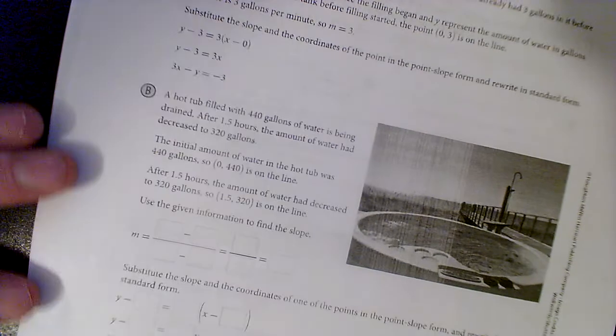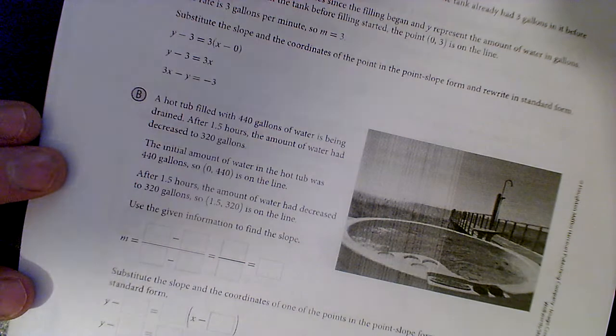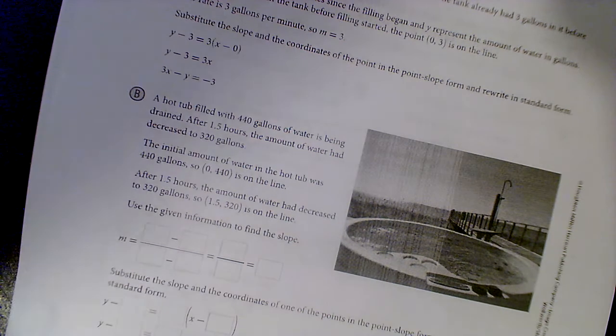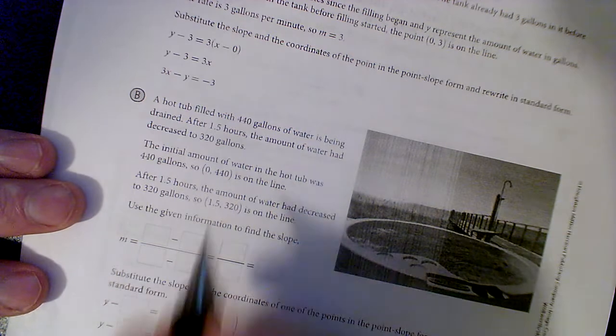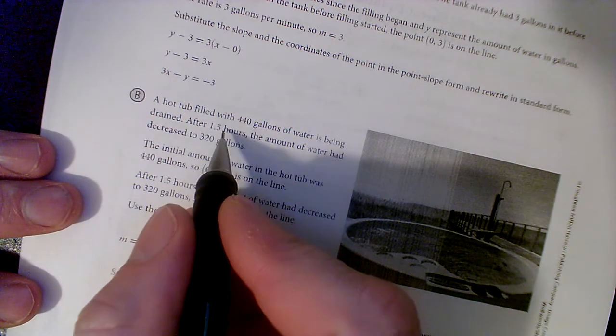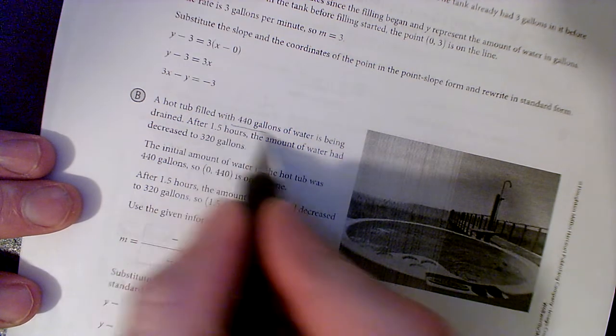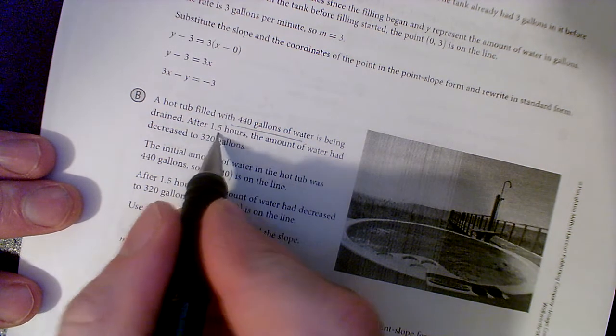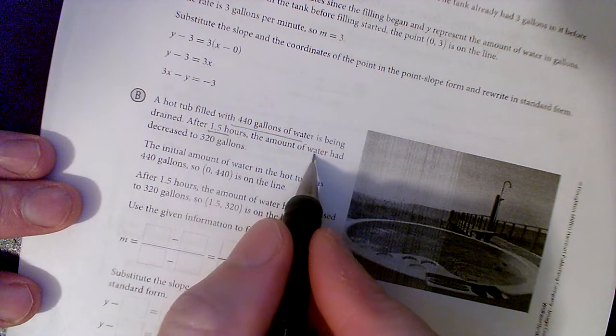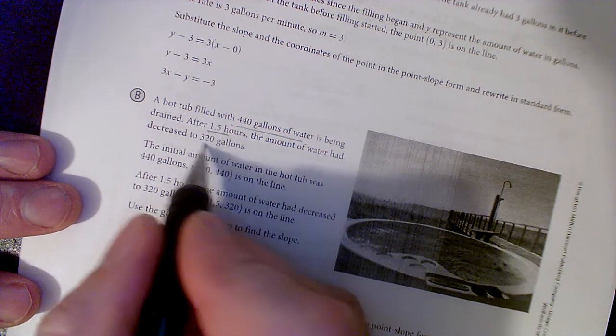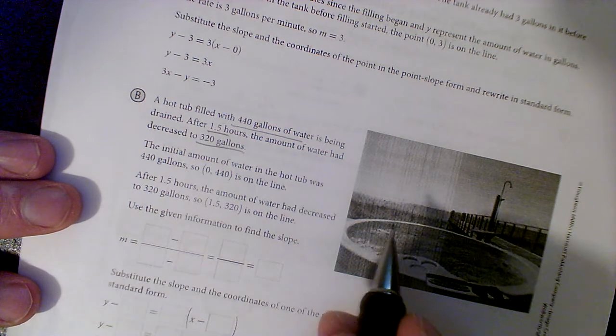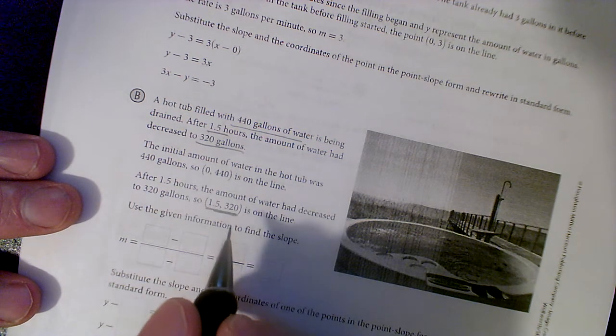Last little bit. So we got word problems, and they're going to do the same stuff they've done before. They're going to give us ordered pairs, and with those ordered pairs we're going to create an equation in standard form. That's our goal. So a hot tub filled with 440 gallons of water is being drained. After 1.5 hours, the water had decreased to 320. Alright, so we can see that ordered pair right here.